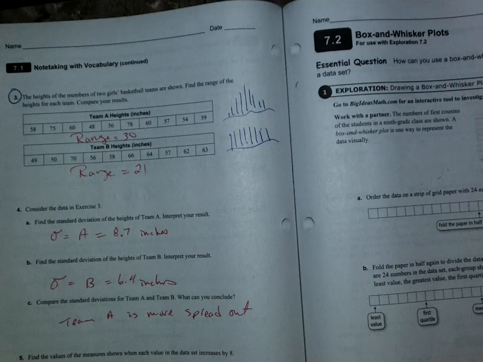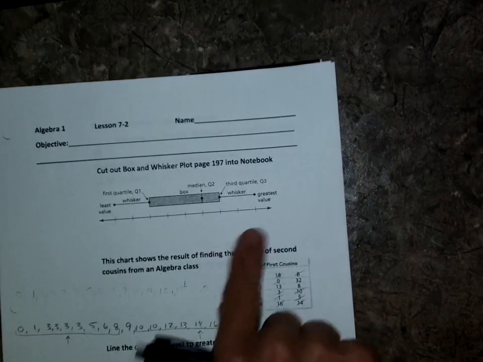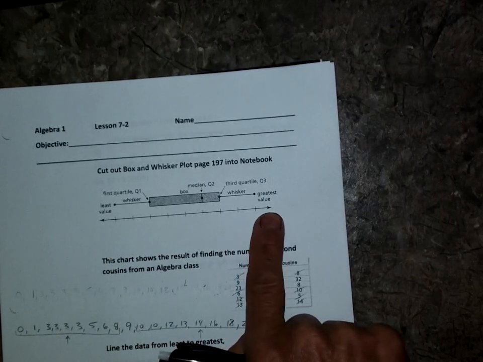All right, let's take a look at today's lesson. All right, let me get my notes here. Okay. So today's lesson, we're going to learn about a thing called a box and whisker plot. So here's my objective. We're going to learn about box and whisker plots. And this is an example of a box and whisker plot, okay?